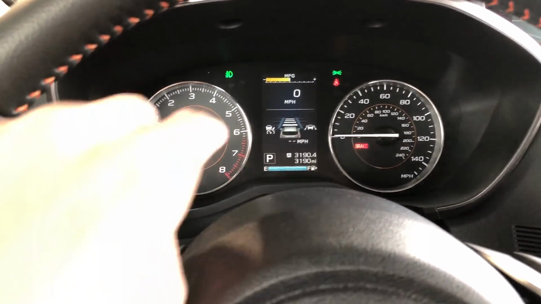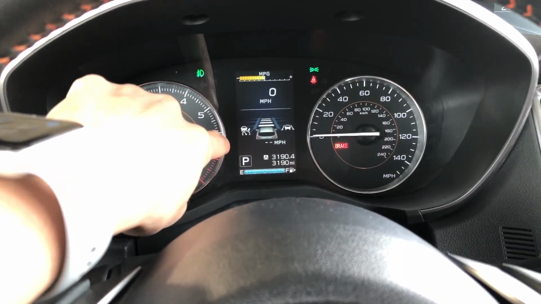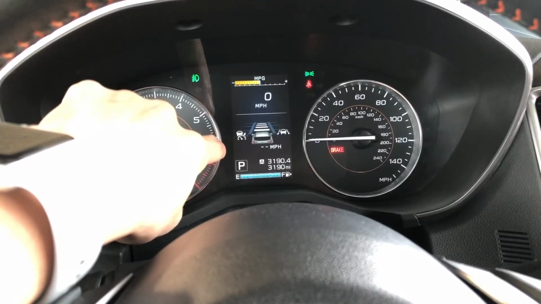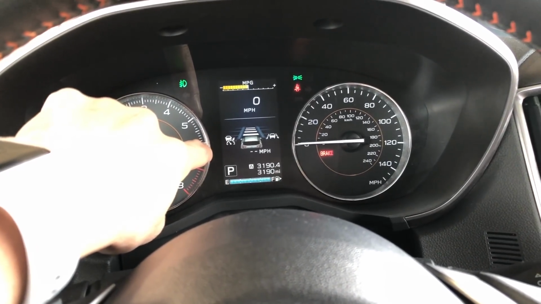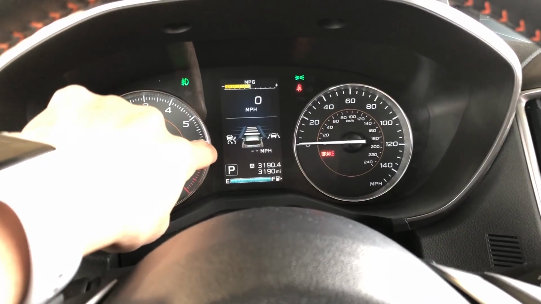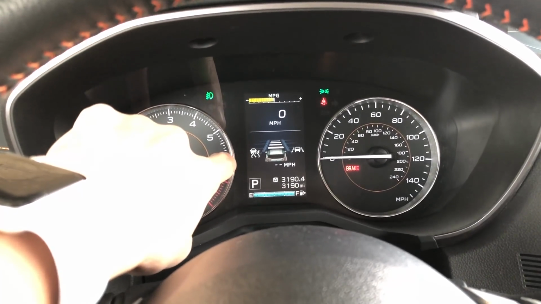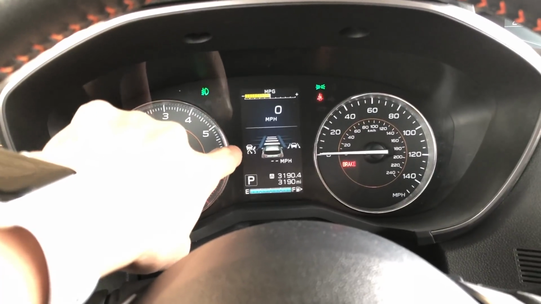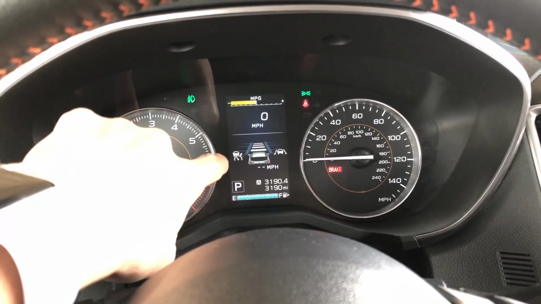And then this icon right here will actually turn green. You'll hear a beep, and that means the Eyesight system is fully engaged, where you will not have to step on the brakes or the gas. It will slow down and then accelerate for you. But a few things to note: if you get to a complete stop, it will beep 3 times, and then you'll actually have to step on the brakes yourself, or else the car will start moving forward.